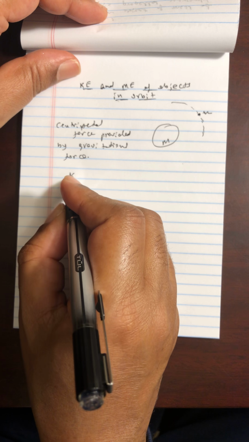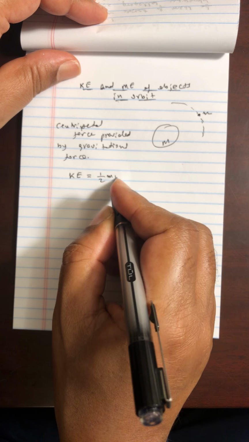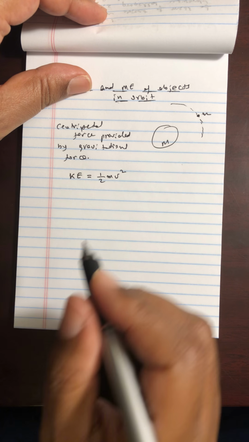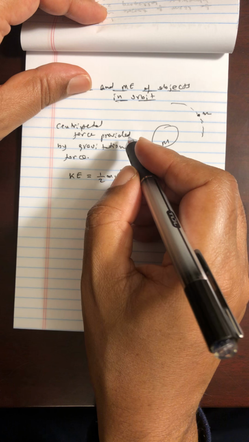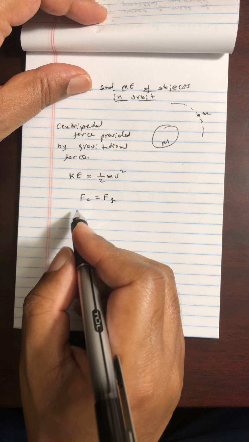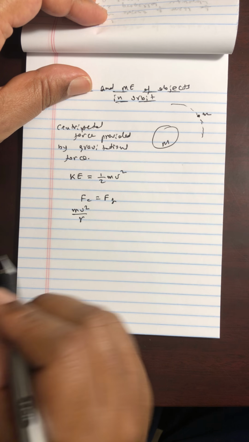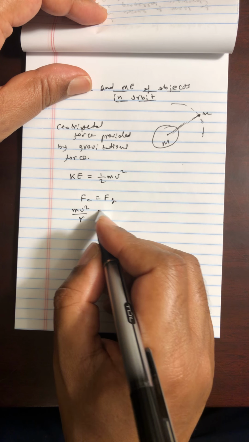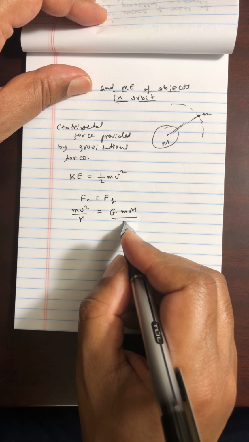Of course, we know the kinetic energy of this object is half m v squared. To obtain this speed, we say the centripetal force Fc equals the gravitational force, which is m v squared divided by r, where r is the distance between the two objects, equals G m capital M divided by r squared.